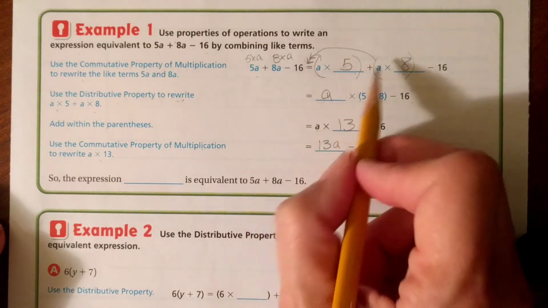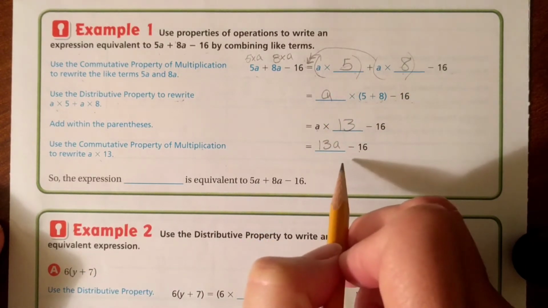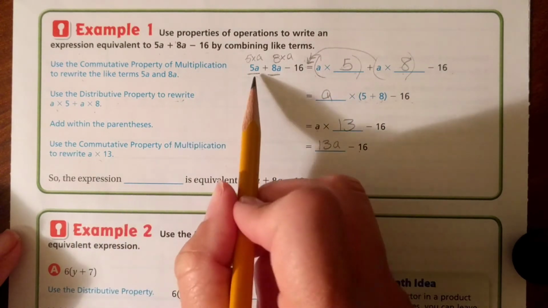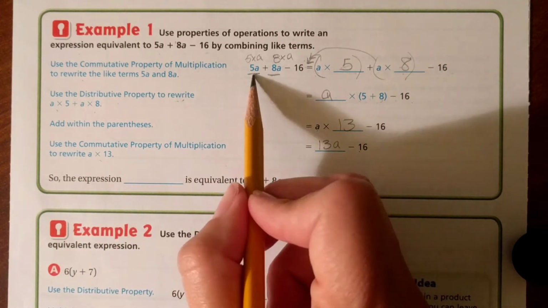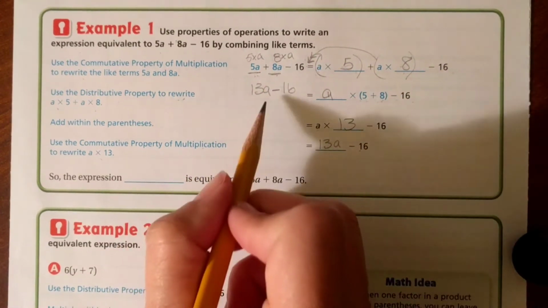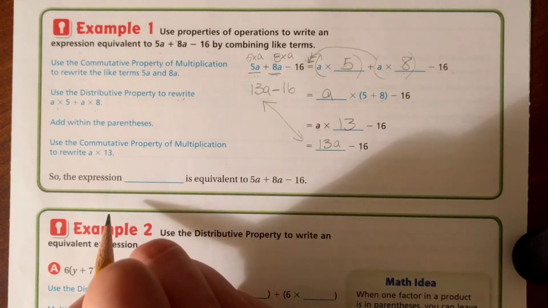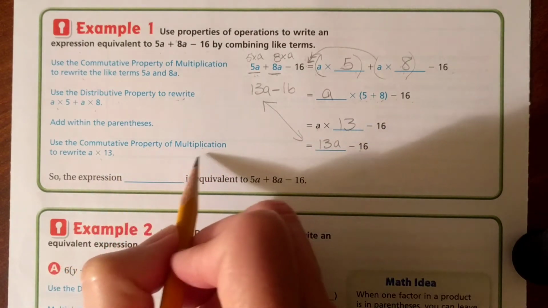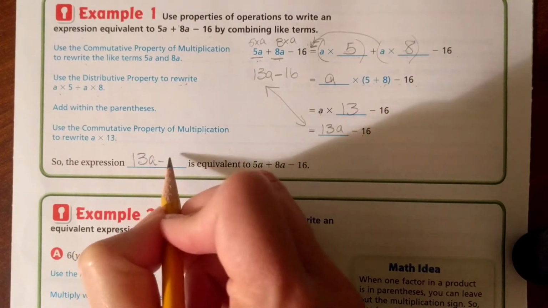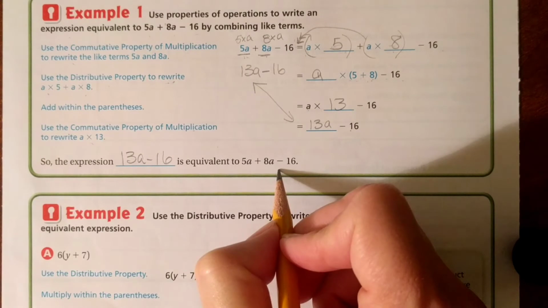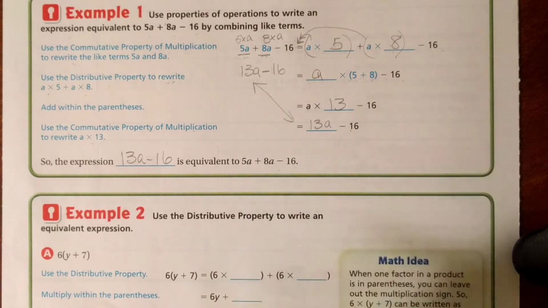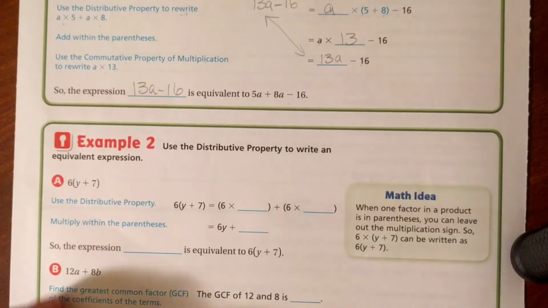So personally, I think this is much more complicated. It works, but I think it's more complicated than just looking at combining our like terms, which we already know how to do. So let's do this to double check that our answer is correct. So 5A plus 8A is 13A minus 16. Same answer. So we did do it right. Use the commutative property of multiplication. Oh, we already did that. Sorry. So the expression 13A minus 16 is equivalent to 5A plus 8A minus 16. They're the same. You'll get the same answer when you substitute a number in for A.